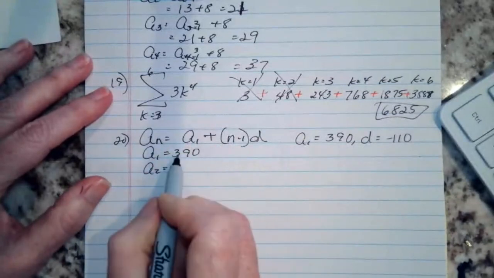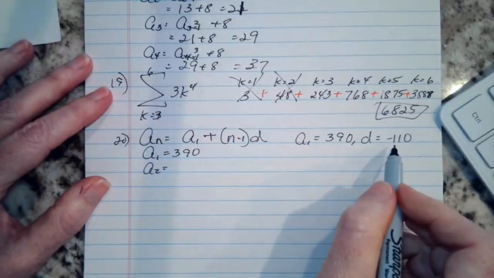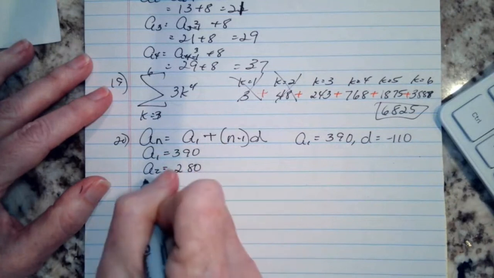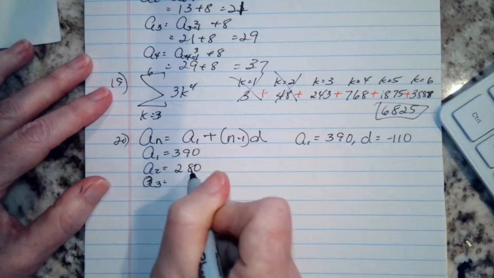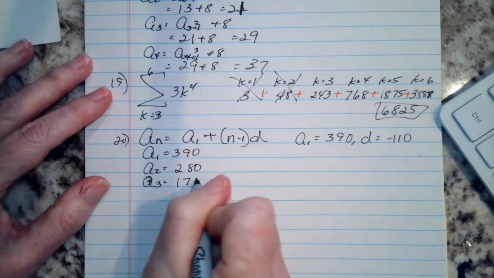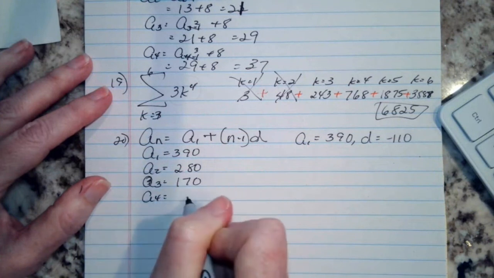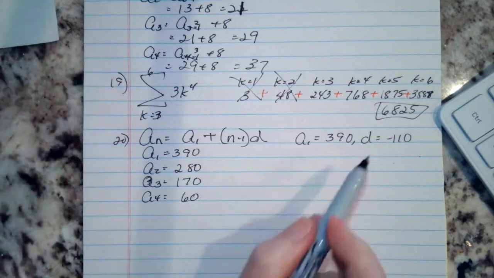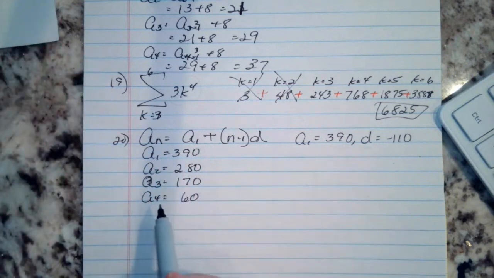The common difference is negative 110. So we're going to subtract, and you can get 280 there. A sub 3, subtract another 110, 170. A sub 4, subtract another 110. I'm not going to check your work here because I know we have so few, you can just do it.